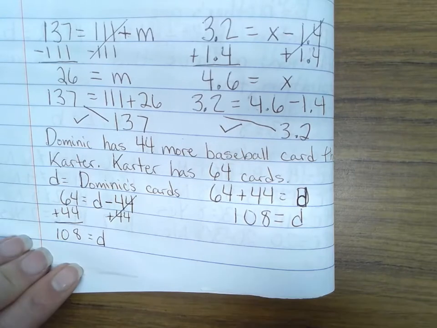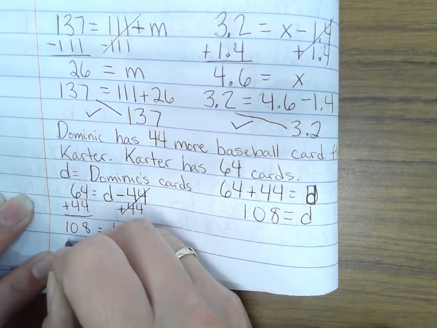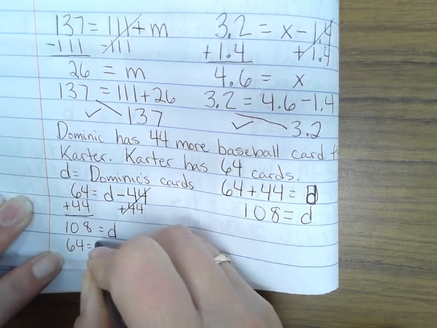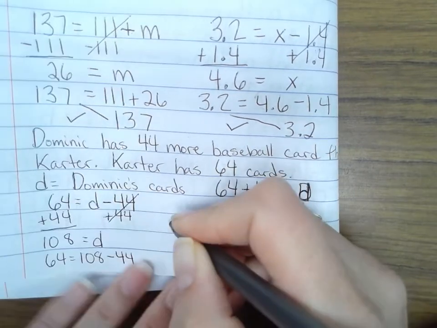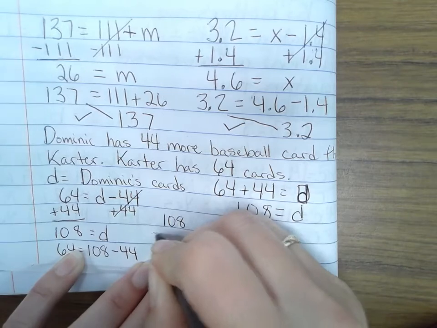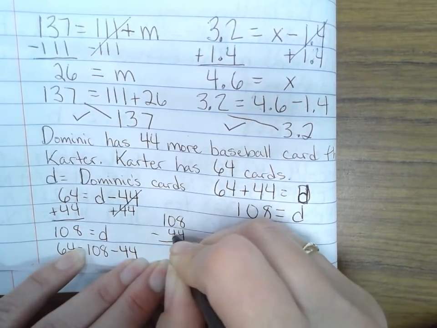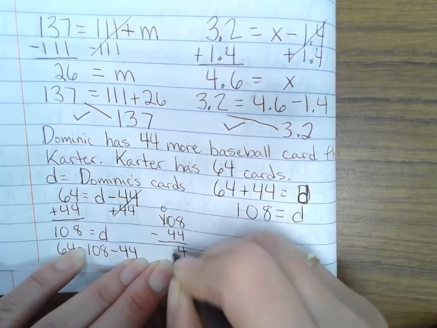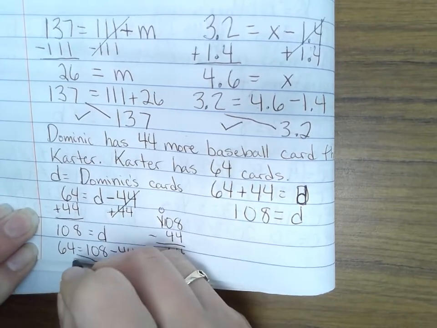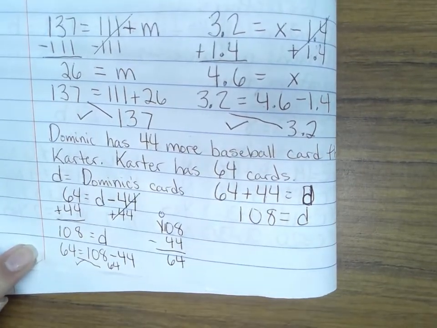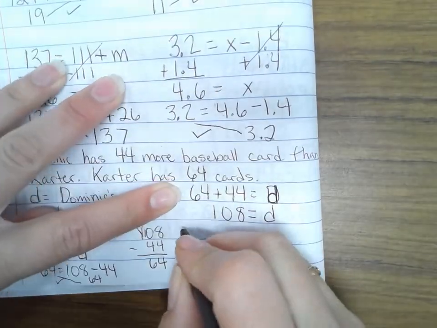Okay, now this is where I check my work. So I'm going to plug in 64 equals 108 minus 44. Make sure that this makes mathematical sense. So 108 minus 44. 8 minus 4 is 4. 0 minus 4 I can't do, so I need to borrow. 10 minus 4 is 6. I got 64 on this side. Those match. That tells me that we are correct. So Dominic has 108 baseball cards.